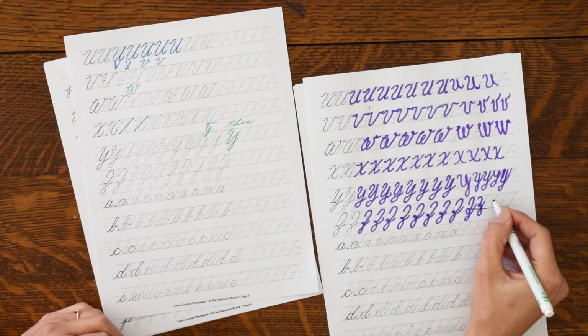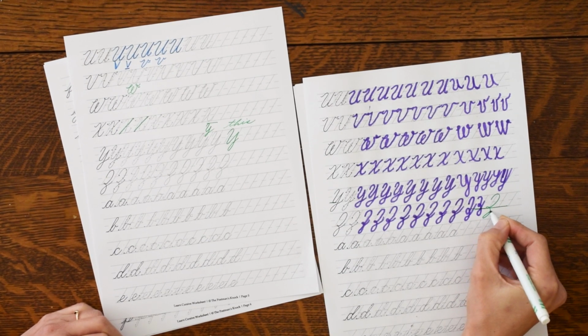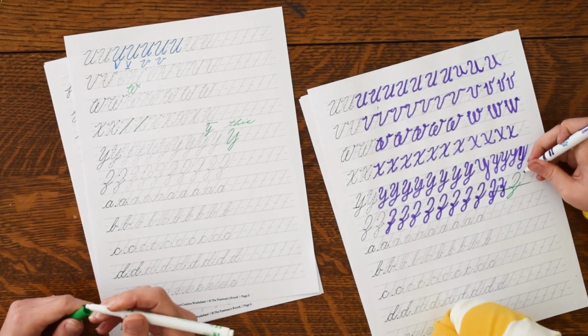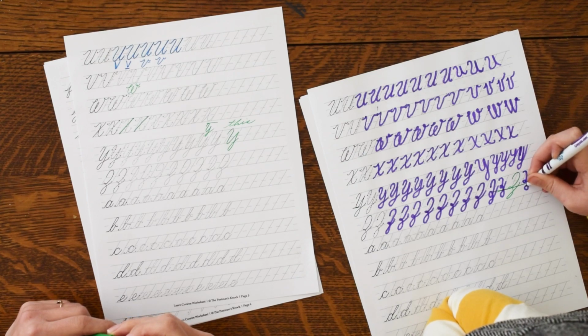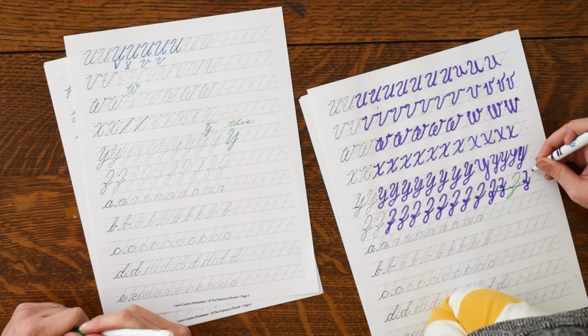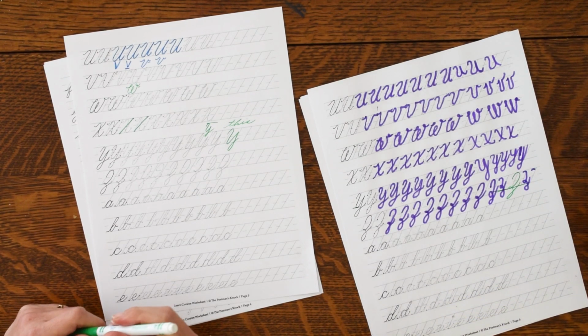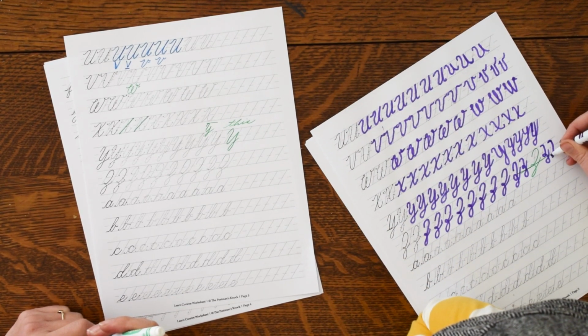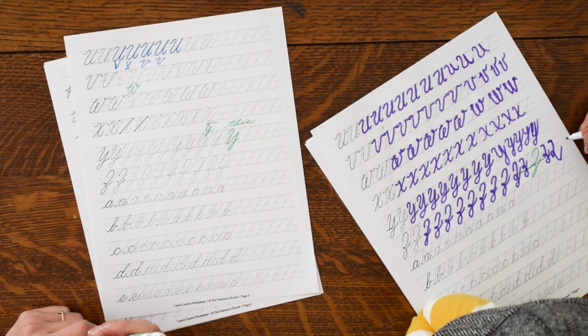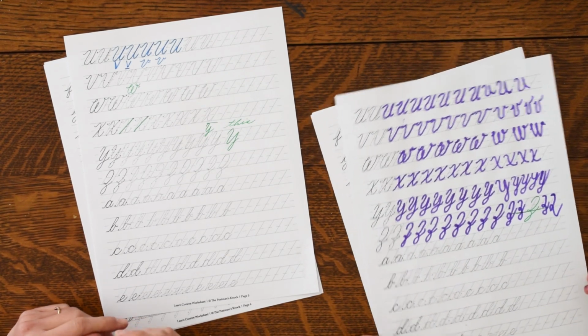I'm gonna make one for you. Down, little loop, down, up. Okay. Up, down, little loop, down, up. Yes, very good. Oh wait, it's not clear. Up, down, little, down, up. That's okay. We can practice that one more.